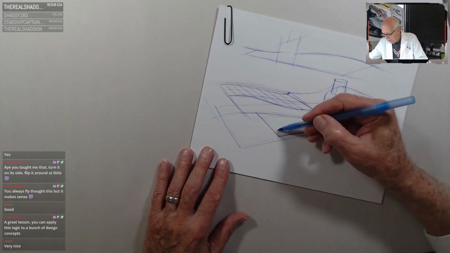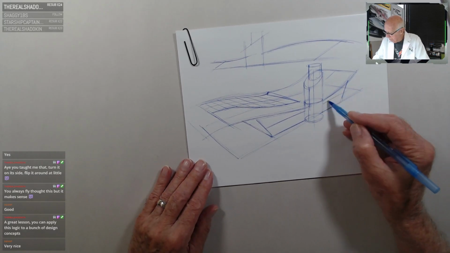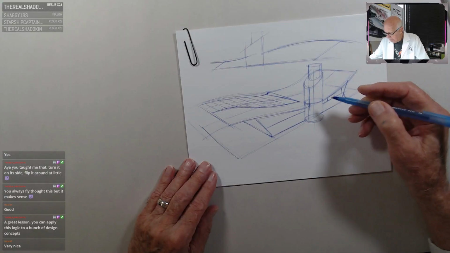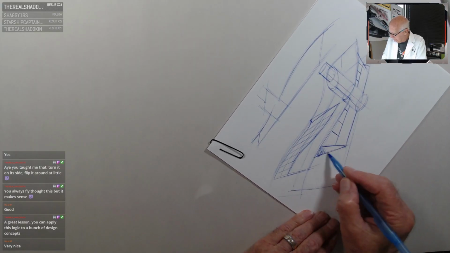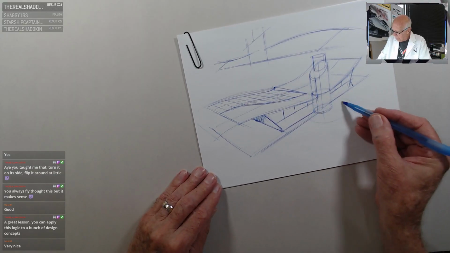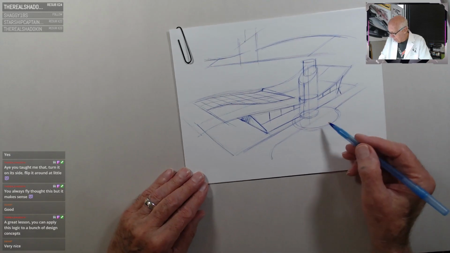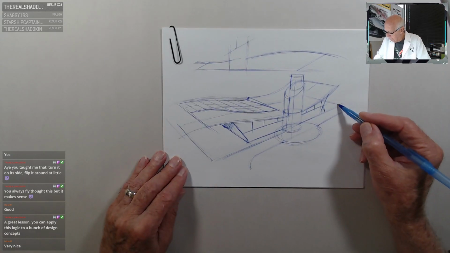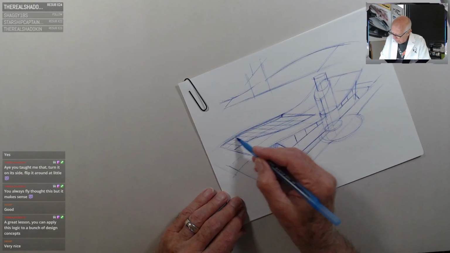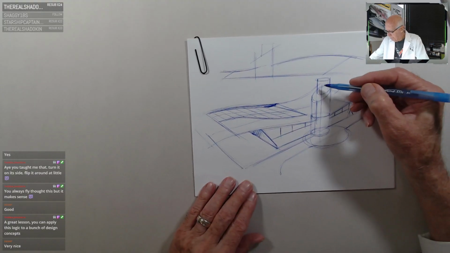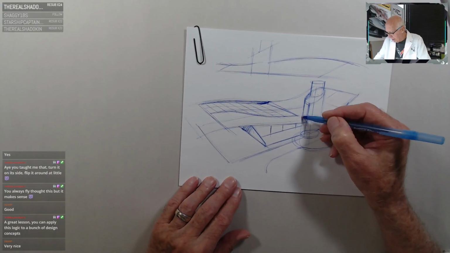Let's get back to ground base. So the mistake here, a little accident. Let's make it work for us.